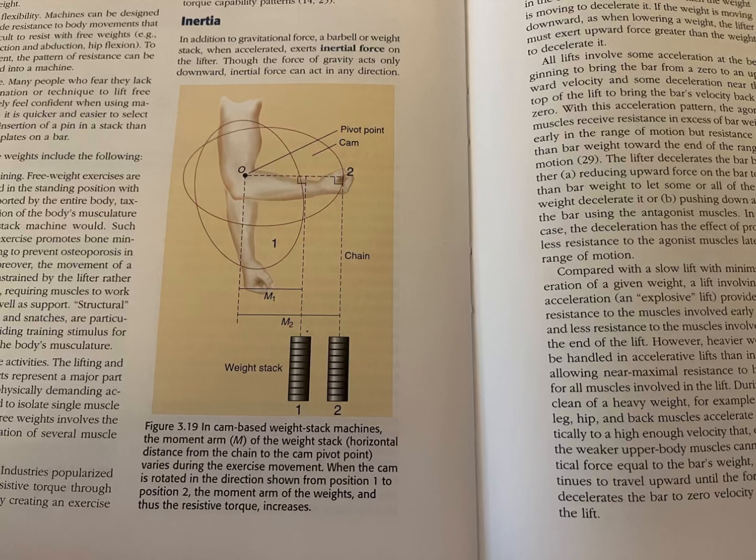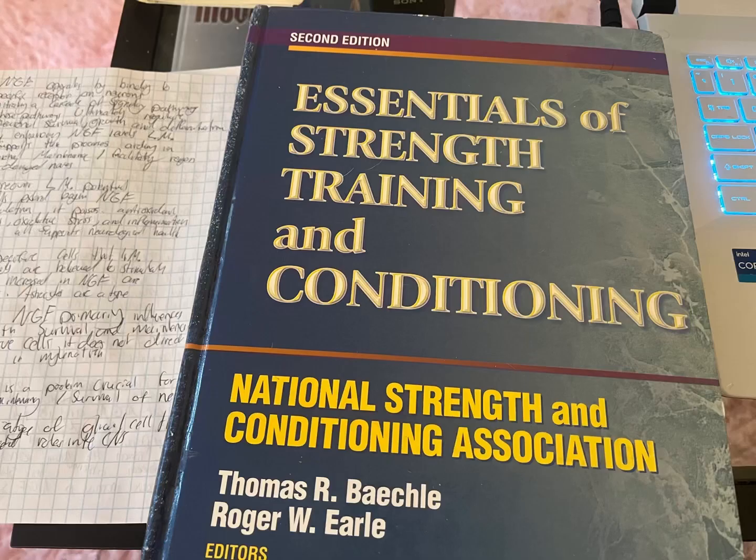In either case, deceleration has the effect of providing less resistance to the agonist muscles late in the range of motion. Compared with a slow lift with minimal acceleration at a given weight, a lift involving high acceleration, an explosive lift, provides greater resistance to the muscles involved early in the lift and less resistance to the muscles involved towards the end of the lift. However, heavier weights can be handled in accelerative lifts than in slow lifts, allowing near maximal resistance to be attained for all muscles involved in the lift.